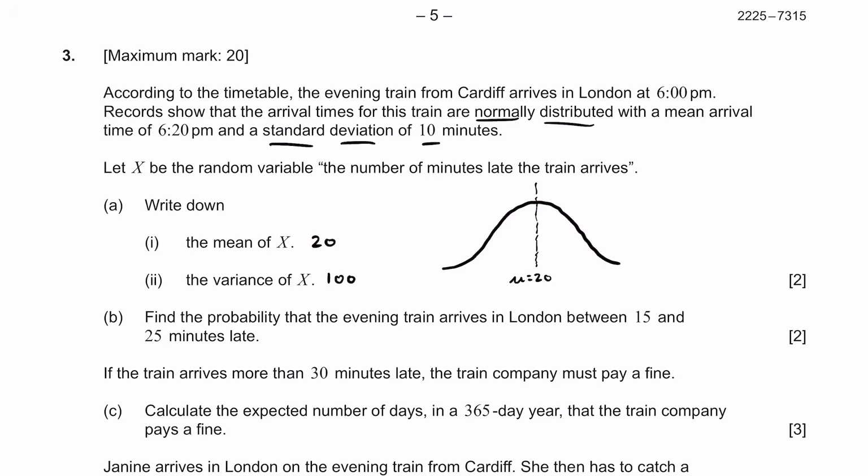In the earlier part, we may have gone too quickly, so to sketch this out further, this is the time at which the train is supposed to arrive, and this is the average time at which it arrives. If x is the number of minutes late the train arrives, the mean number of minutes late is 20, and that's why we wrote 20 up here.